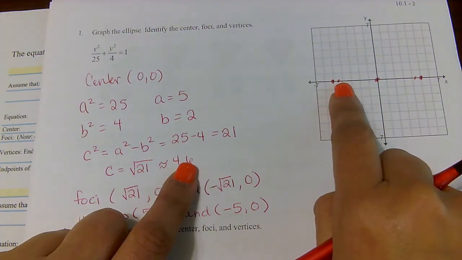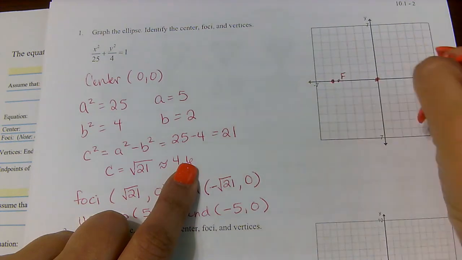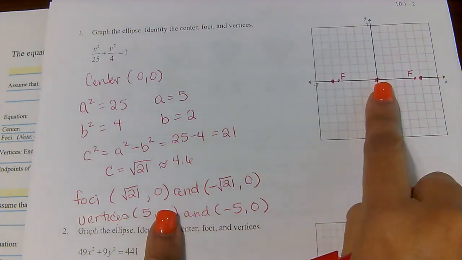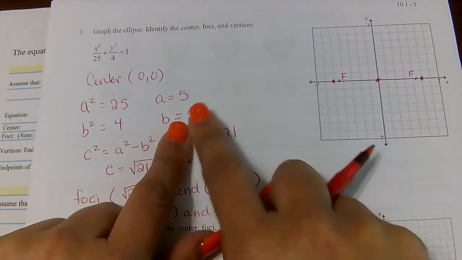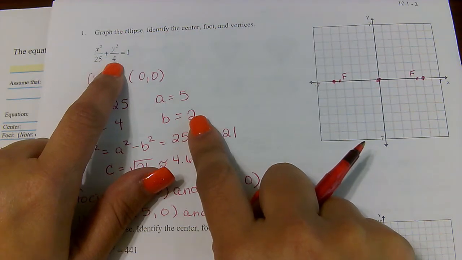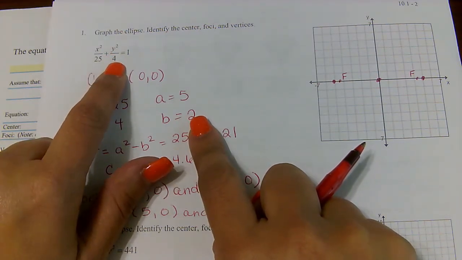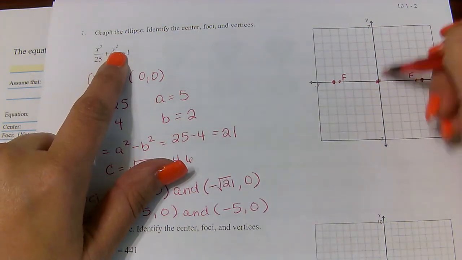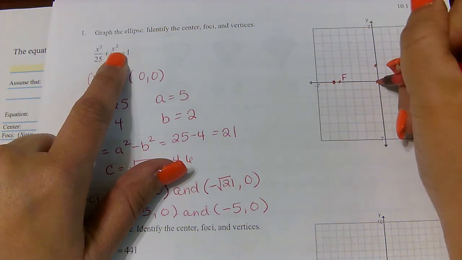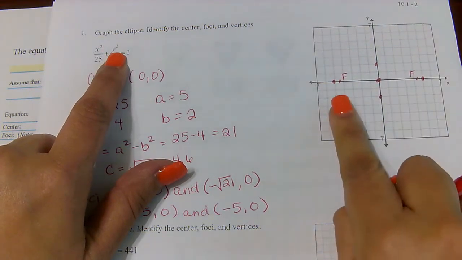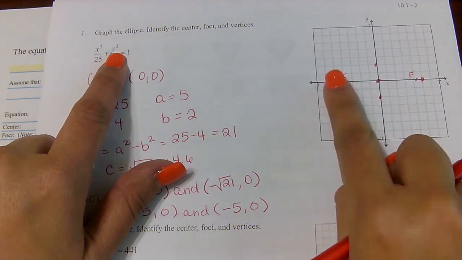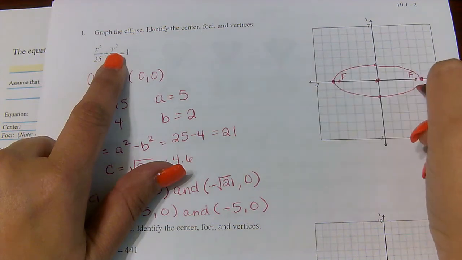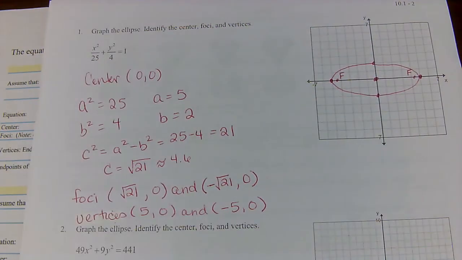C is going to be where our foci is. So I'm just going to label that F. Now these are the only things that we needed to identify, but notice we can't graph this unless we know what our B is. Remember our B squared is equal to 4, which is underneath the Y. So the square root of 4 is 2, and I'm going to go 2 in the Y direction. So from the center I'm going up 2, and from the center I'm going down 2. Now that I have our major and minor vertice points, I'm going to go ahead and draw my ellipse. It will look something like that.